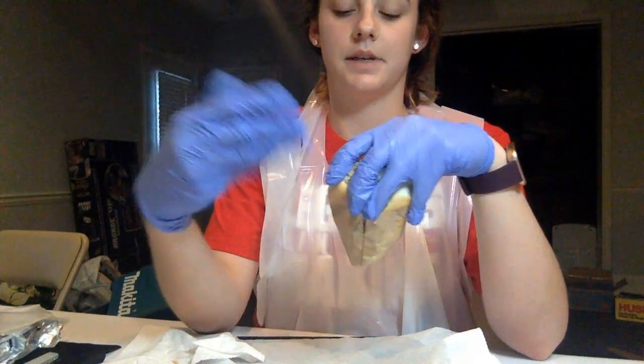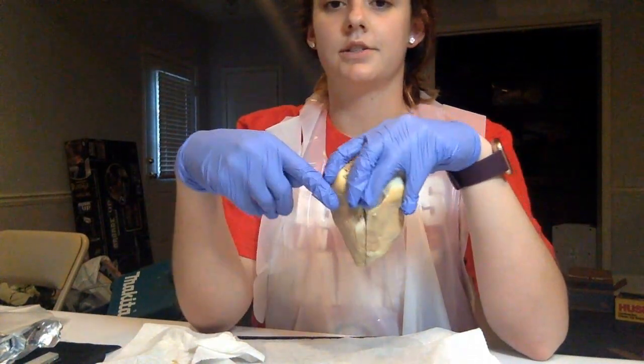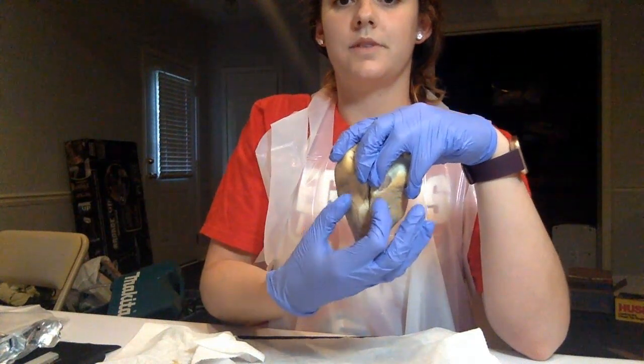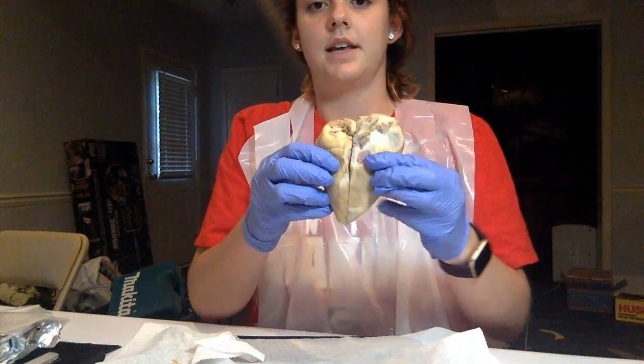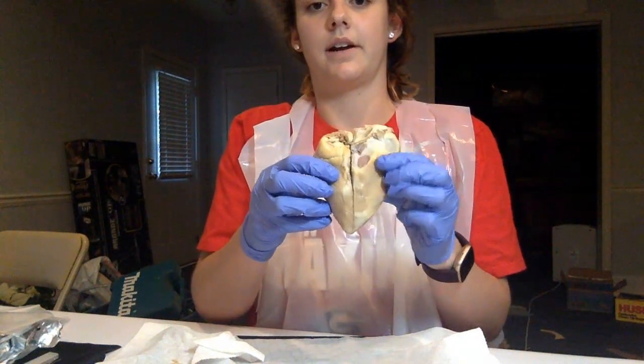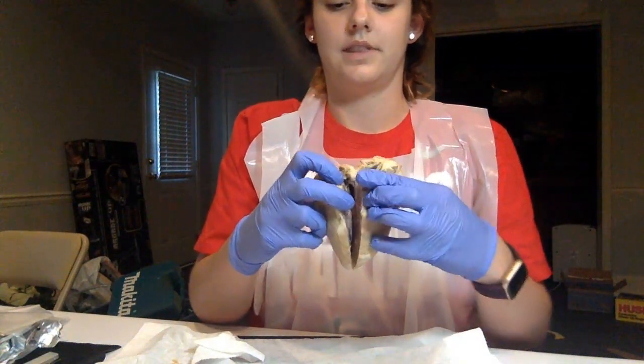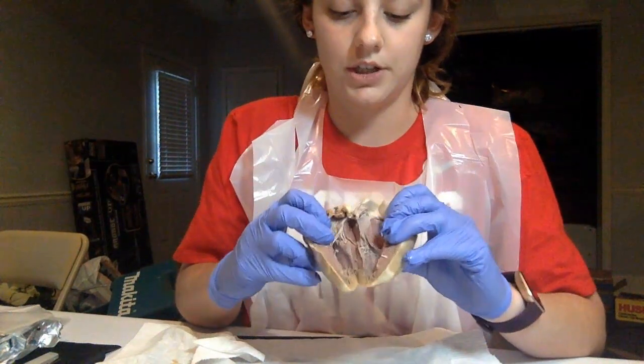because it's a dissected sheep heart and has been in fluid in a package. So the coronary arteries will be flowing right through here. So on this side we would have our right coronary arteries, and this side we would have our left coronary arteries. And so that is my sheep heart.